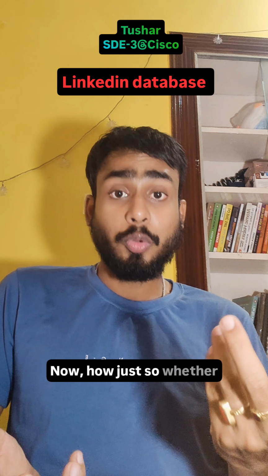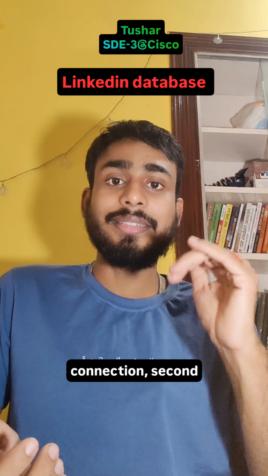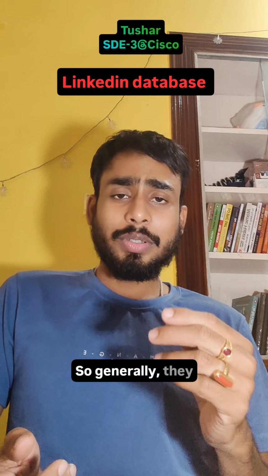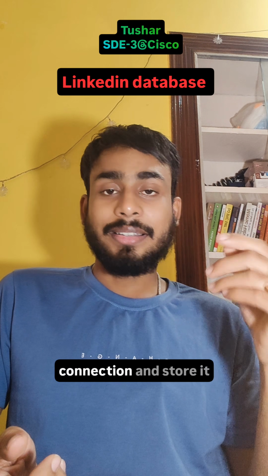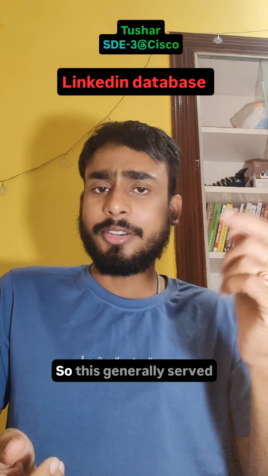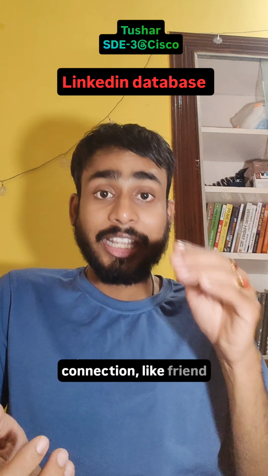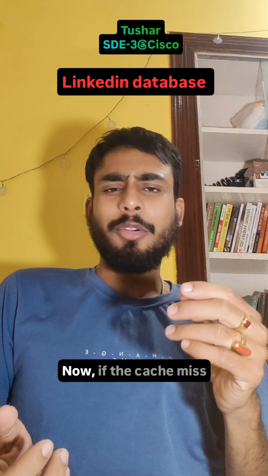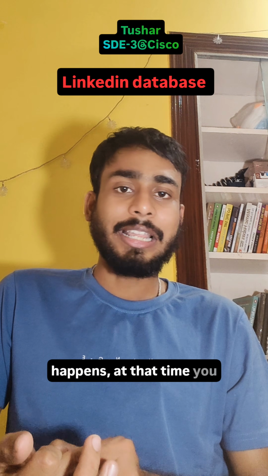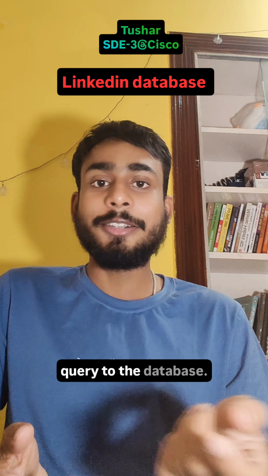Now how do they show whether a person is a first connection, second connection or third connection? So generally they pre-calculate the second connections and store them in a cache layer. So who your second connections are, like friend of friend, is generally served from the cache itself. Now if a cache miss happens, at that time you need to fire the real query to the database.